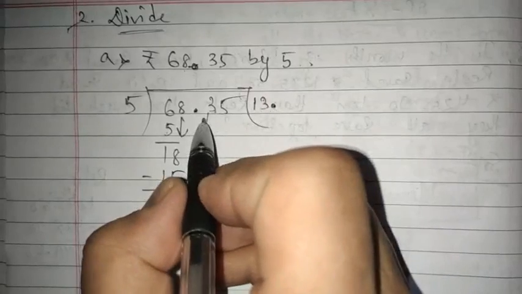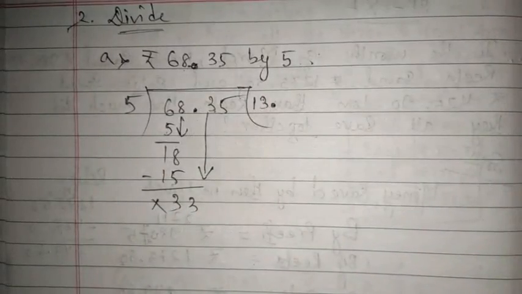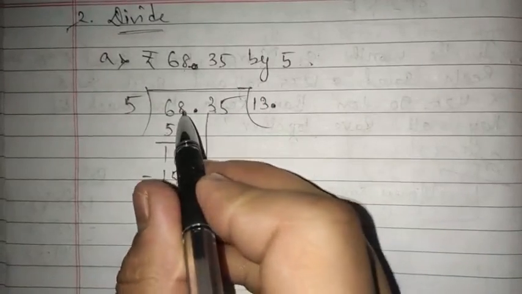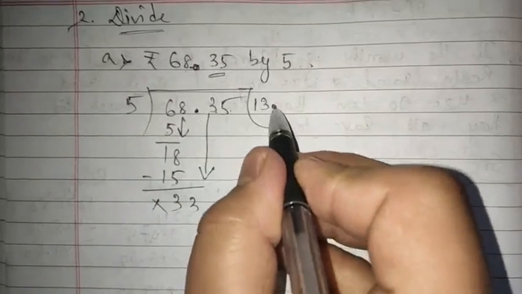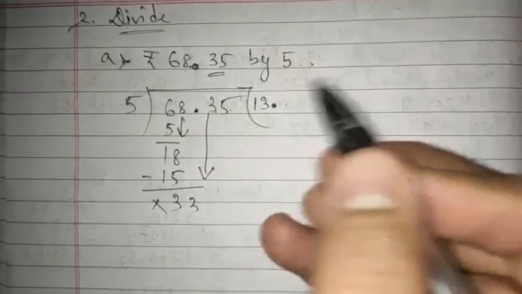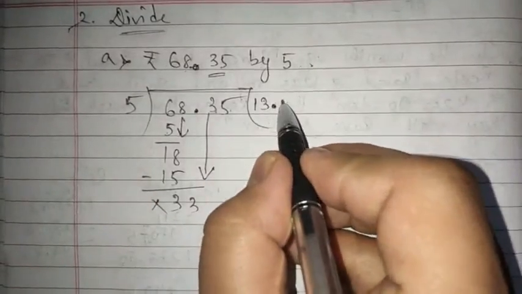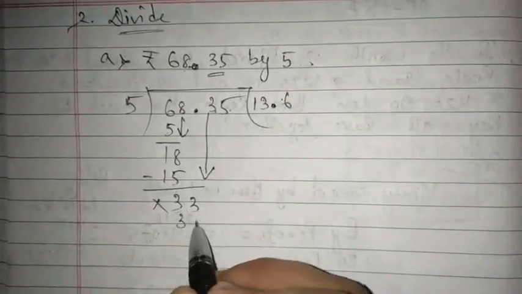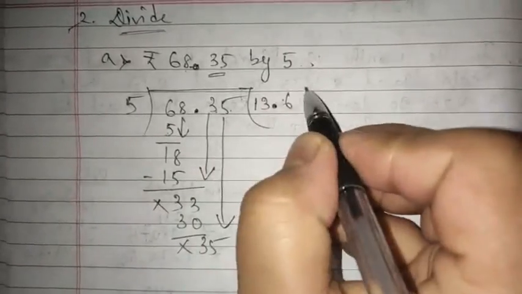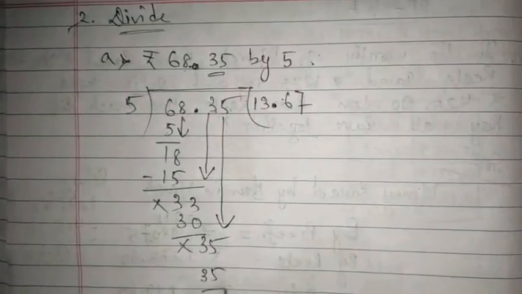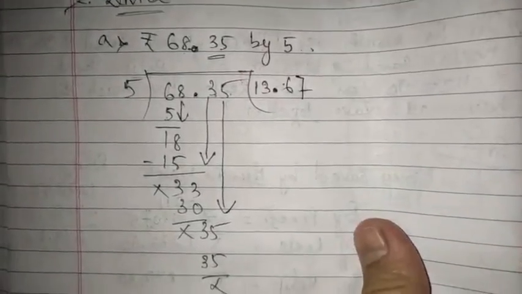Or you may say that after the decimal point there are 2 digits in the question, so after the decimal you will have 2 digits. Okay. So now 5 6s are 30, 3 here, 5 is down there. Now 5 7s are 35. Just see, it's easy, no?